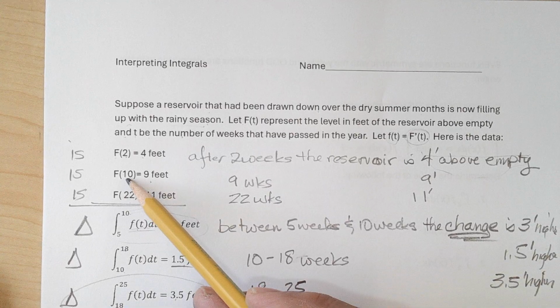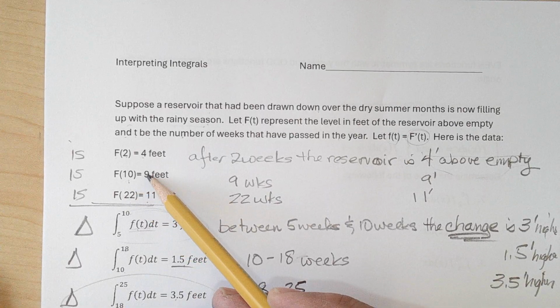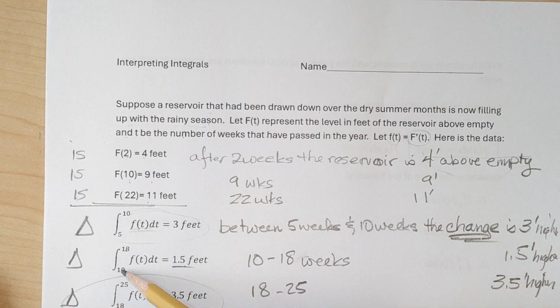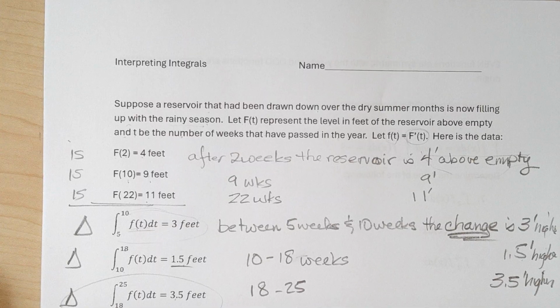Well, if at 10 it was at 9 feet, and between 10 and 18 it went up 1.5 feet more, it must be 10.5 feet above empty after 18 weeks.